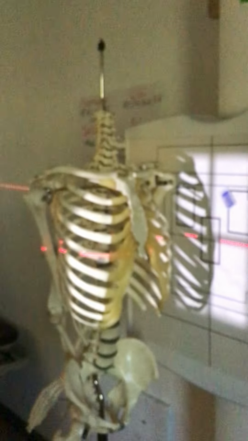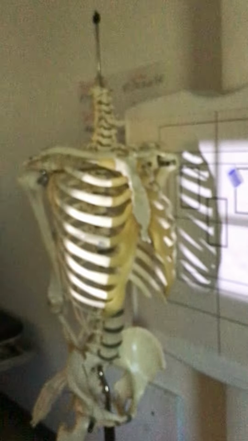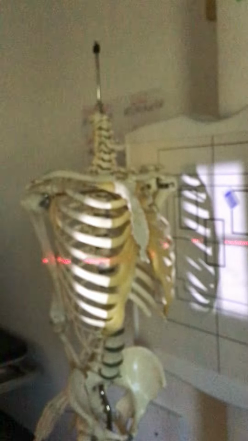So here's the very superior aspect, and over there, your xiphoid process. And then let's bring in our collimation some. I'll go up a little bit more, Miss Hibbert, because it looks like we're cutting off the very top.